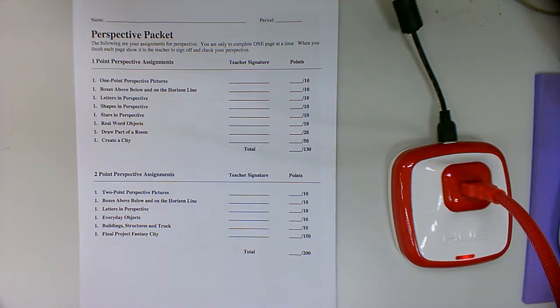Today I am going to go through your perspective packet. This is the packet that you all were given before I left for my trip. It goes through various exercises starting easy and gradually getting harder as you go through them.